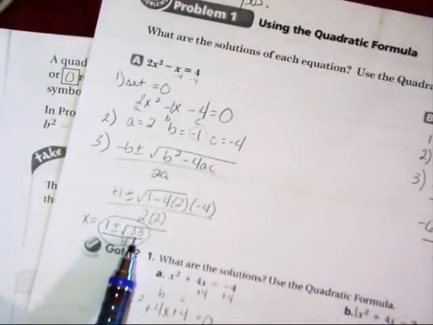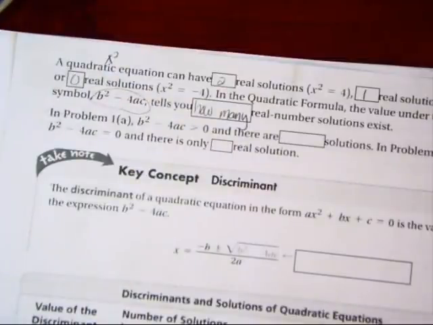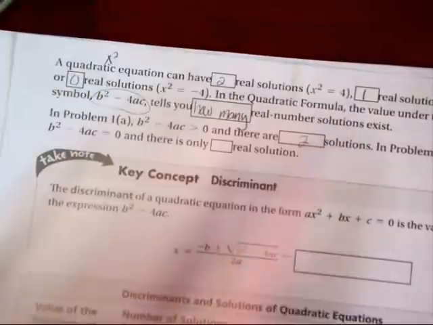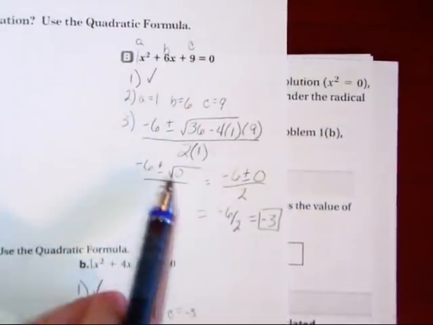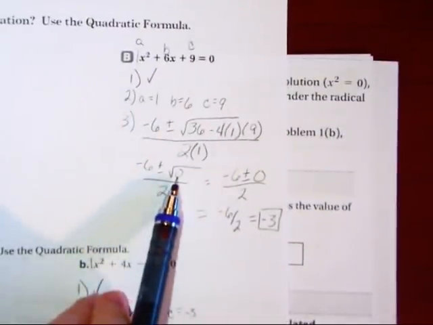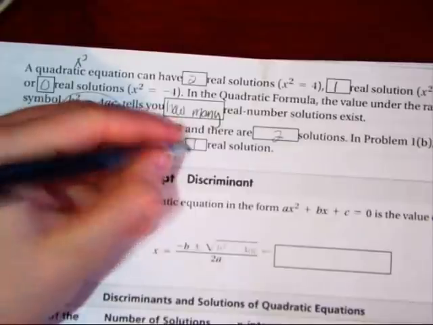See how we got a positive 33? That means it would have had 2 solutions. In problem 1b, ready? Here's problem 1b. See how we got a square root of 0? Since we got a square root of 0, that meant there was only 1 real solution.